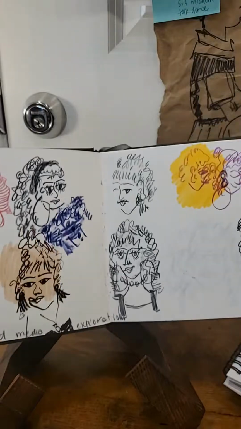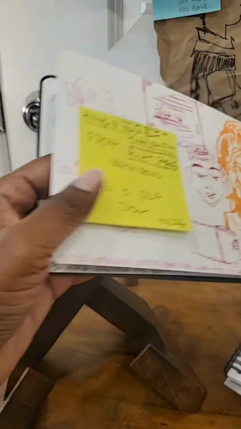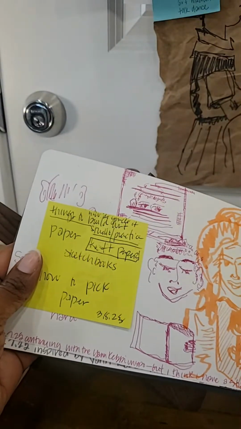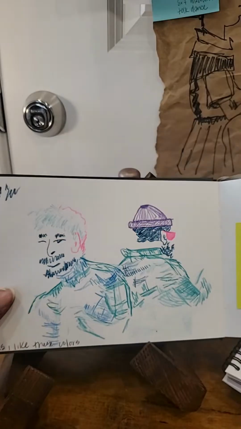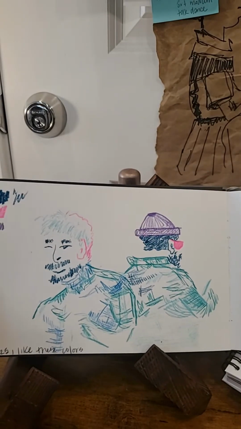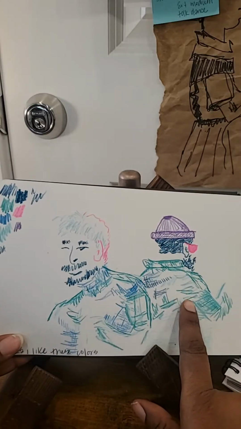I want to keep going and just share. This is another one that I recreated with color pencil, and I really love this color palette.